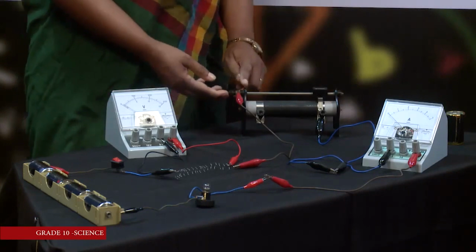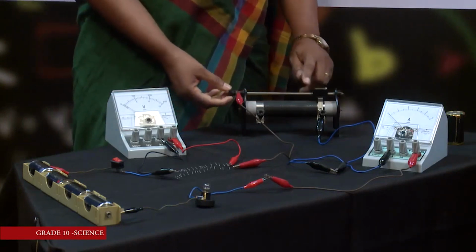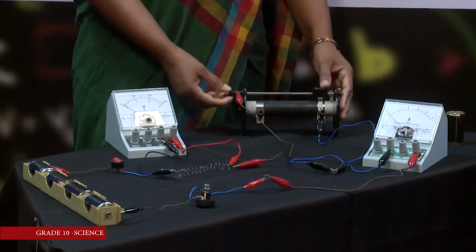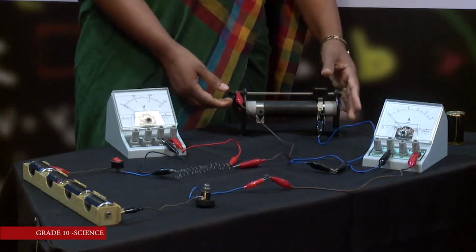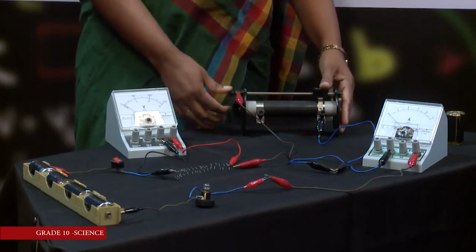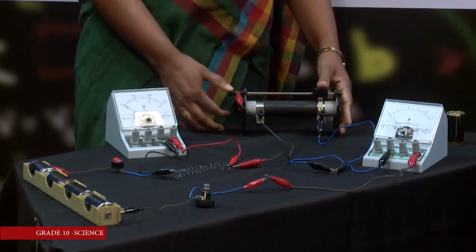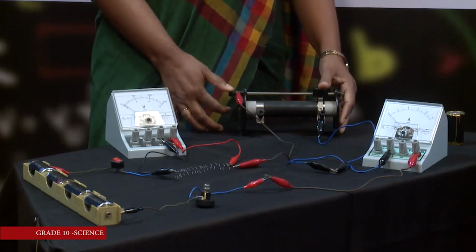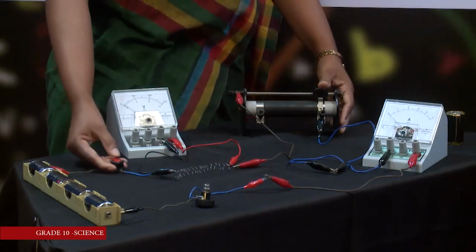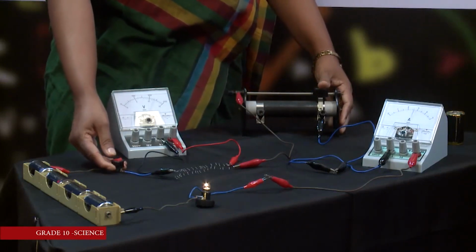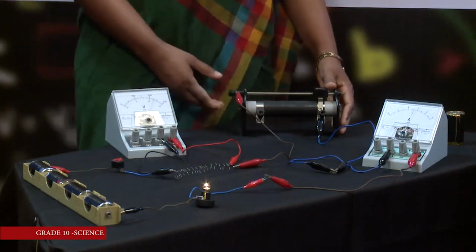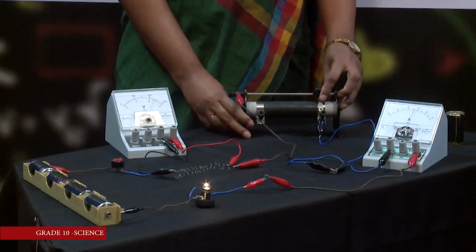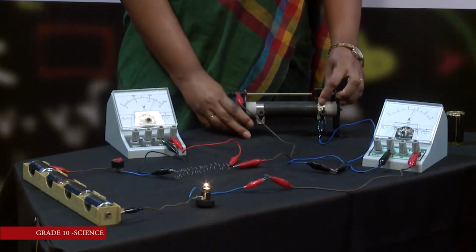First, I have moved this sliding contact to my left hand corner. Then this gives the minimum resistance to the circuit. Now, I have adjusted the rheostat to its minimum resistance. Right. Now, I am going to switch on again. Now, observe what will happen if I move this sliding contact slowly.